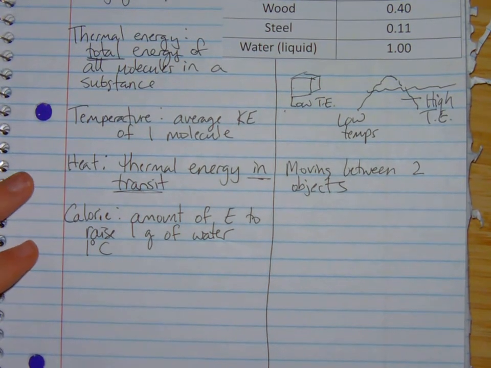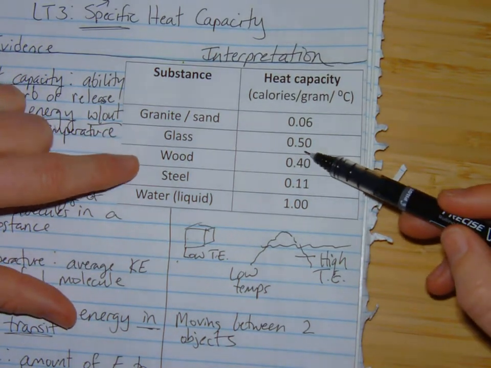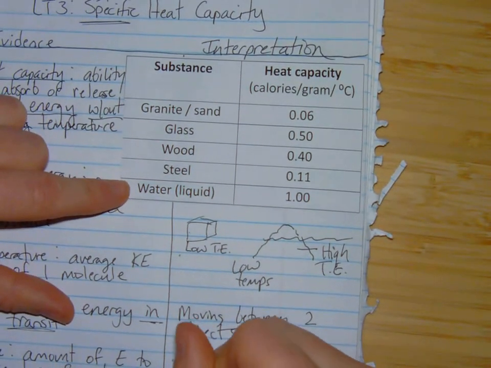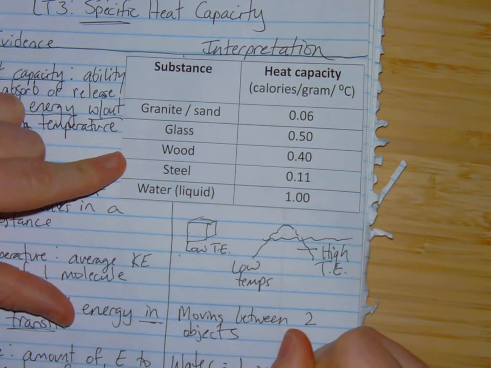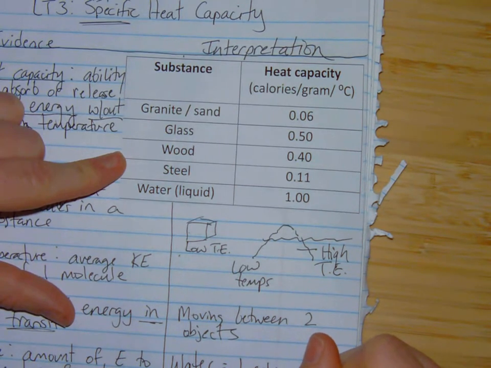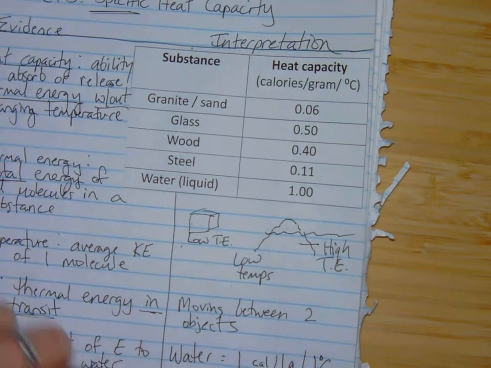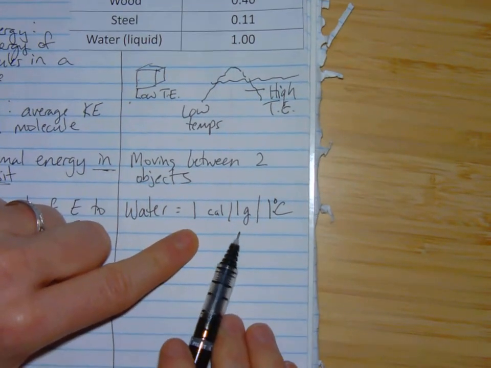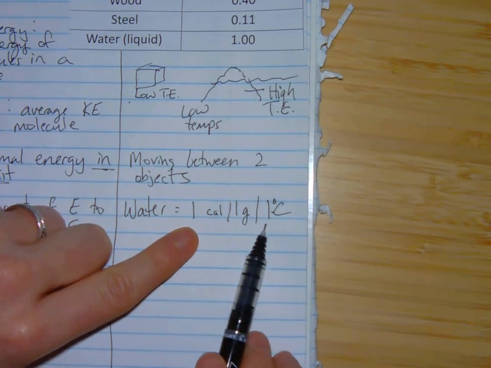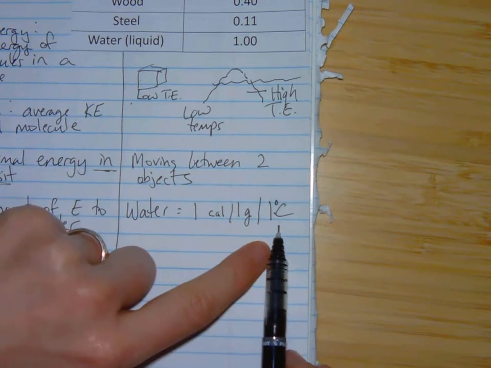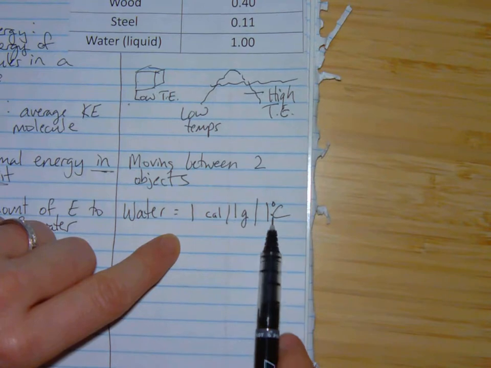All right. So if we look up here, just to give some examples, we see that water's heat capacity is 1 calorie per 1 gram per 1 degree Celsius. You have to put 1 calorie of energy into water to raise it by 1 degree. So if we wanted to raise the water's temperature by 5 degrees Celsius, we'd have to input 5 calories per gram.